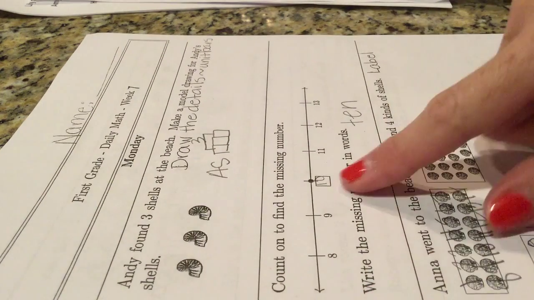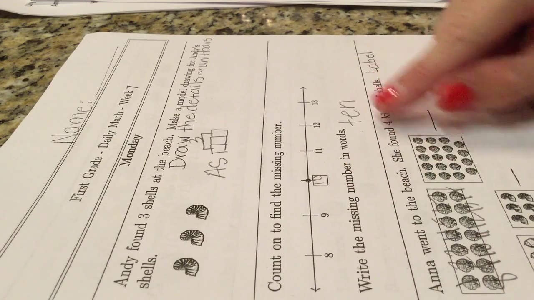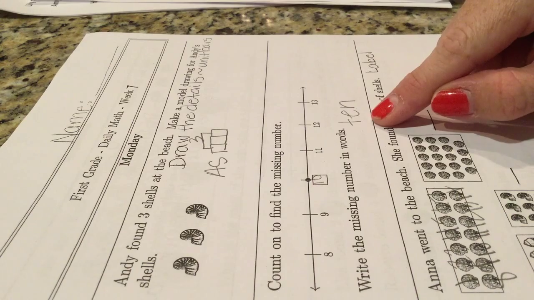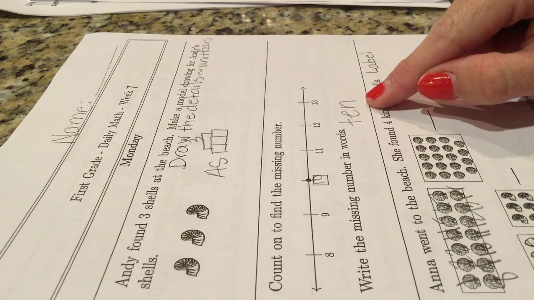Okay, number 2, you're filling in the missing number. Make sure you read, it says write the missing number in words. So make sure you spell it out, T-E-N.